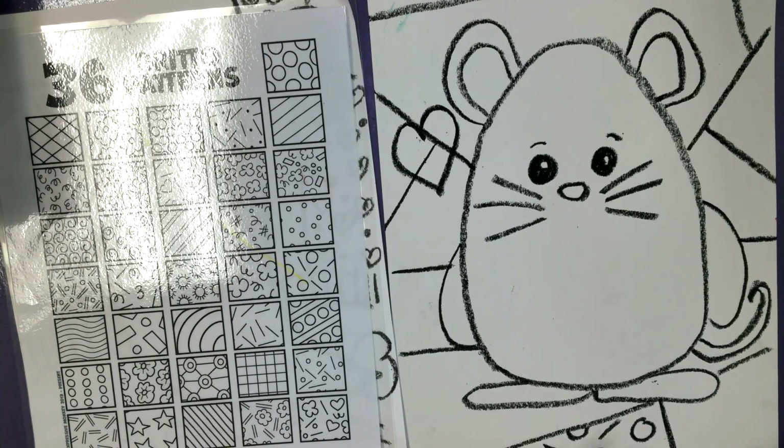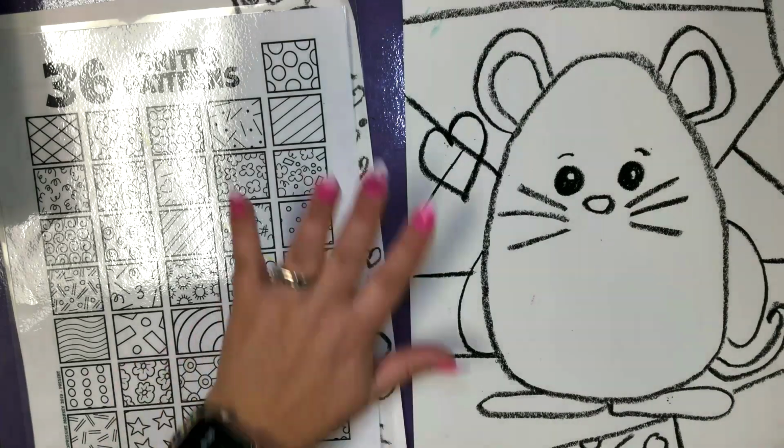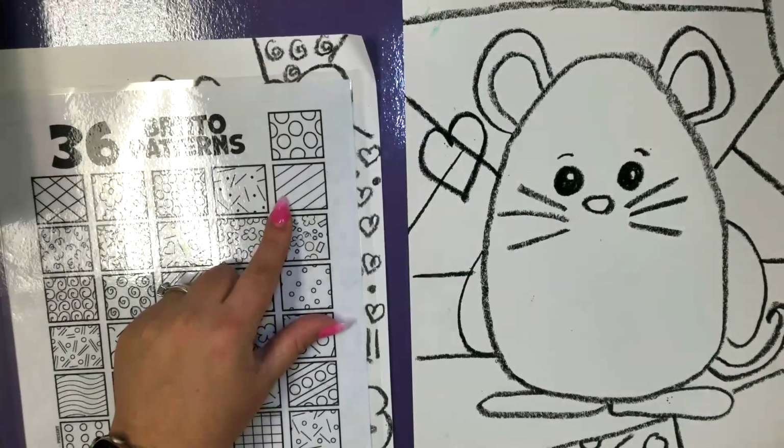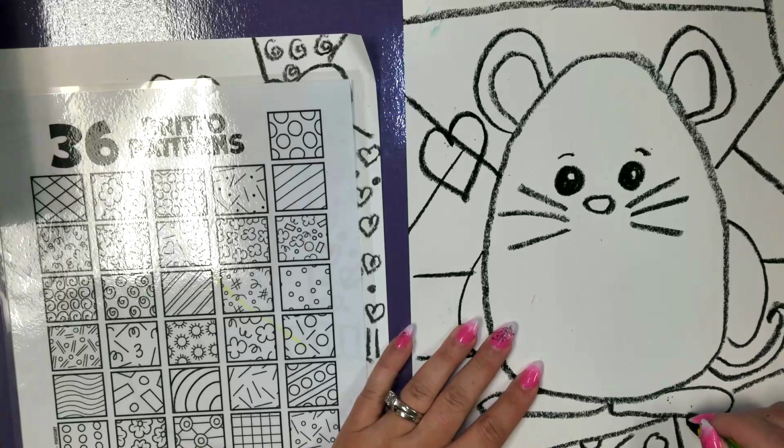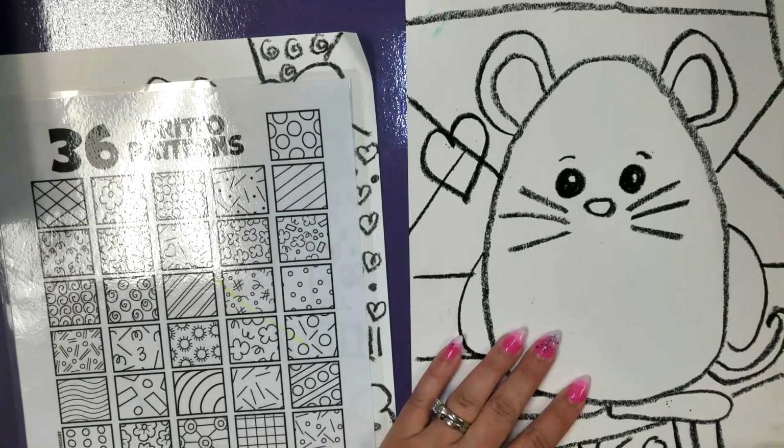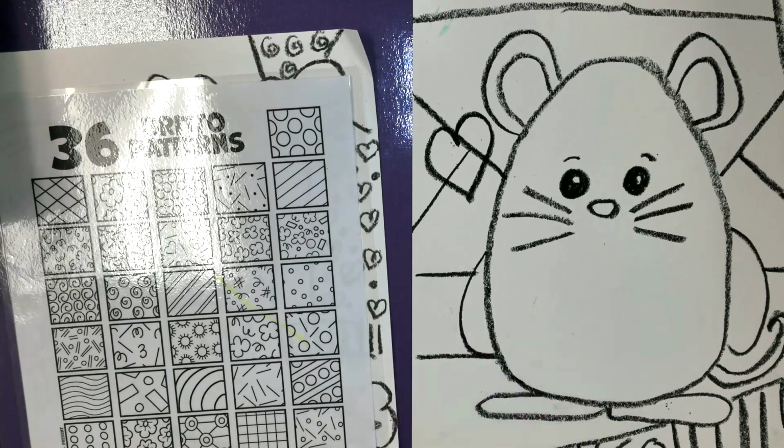And now what I'm going to do is I'm going to go to another spot, and I'm going to do the same thing but with a different pattern. I think this time I'll just draw stripes. I'm just going to make it easy and draw stripes. So stripe, stripe, stripe, stripe, stripe.